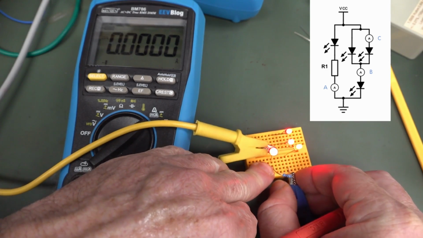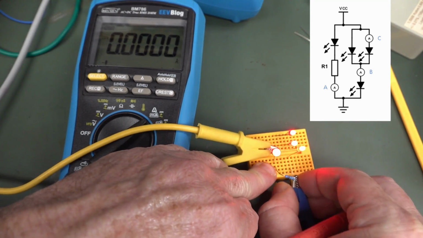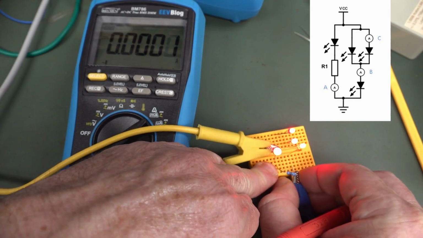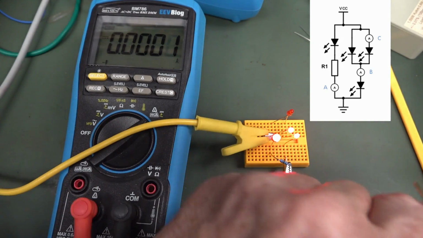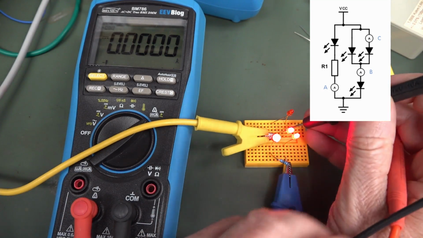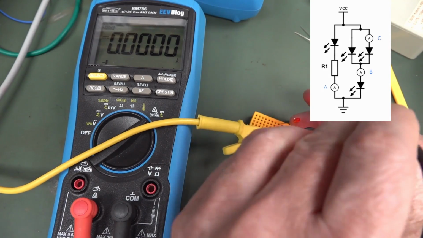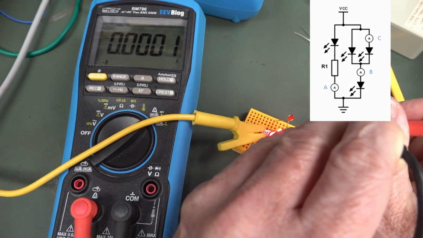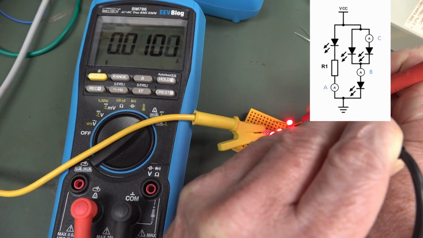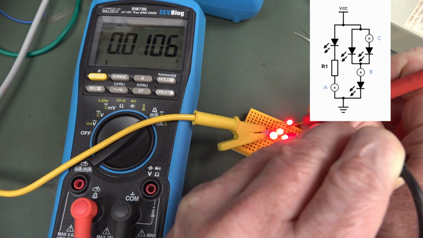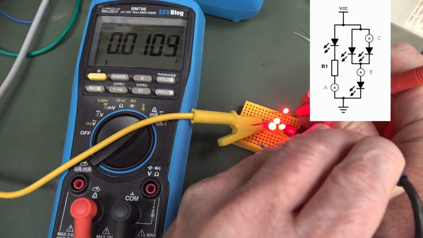Just give that a few wiggles in there to clean those contacts. This is an old resistor from my junk bin, so bear with me. Okay, so what I'm going to do now is this resistor. I don't know if it's left or right. Doesn't matter. Take your pick. And there you go. It is roughly half. We've got our 10 milliamps flowing through the LED. There you go. Winner, winner, chicken dinner.